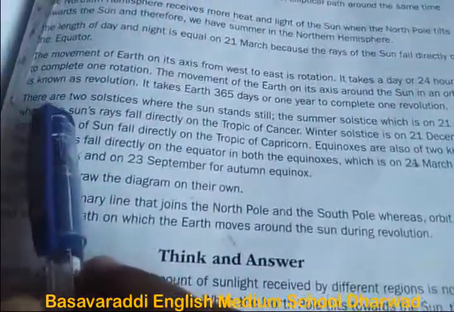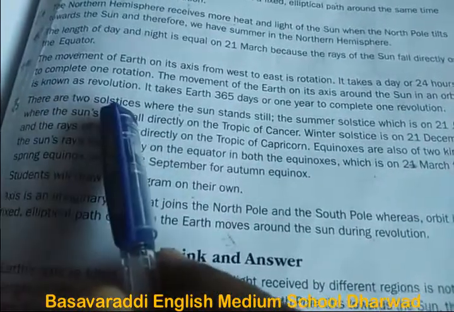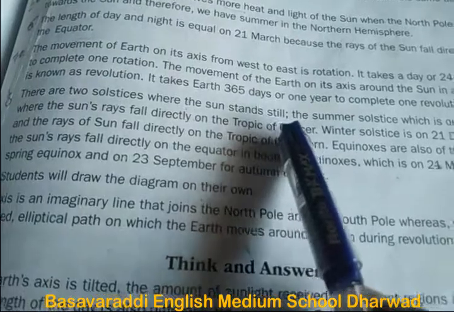Next question, eighth question. Explain equinoxes and solstices with the help of a diagram. See here. There are two solstices where the sun stands still.